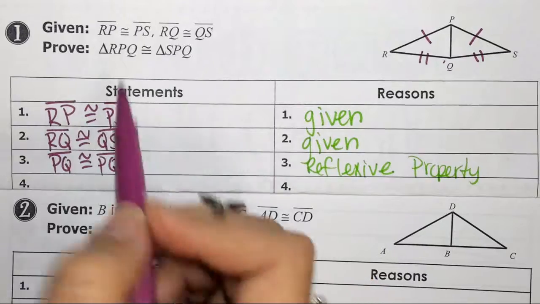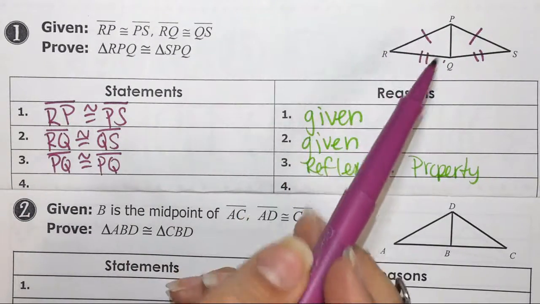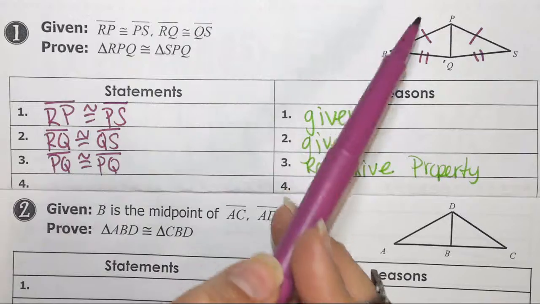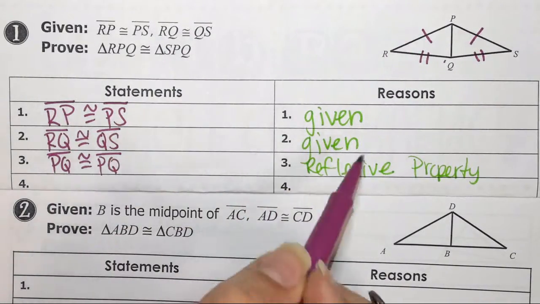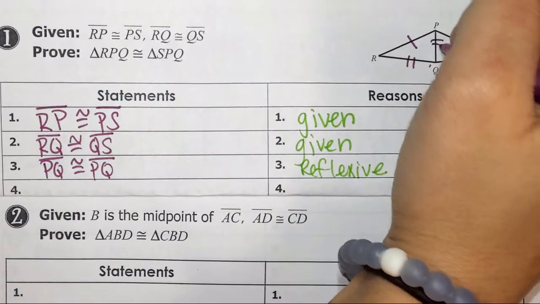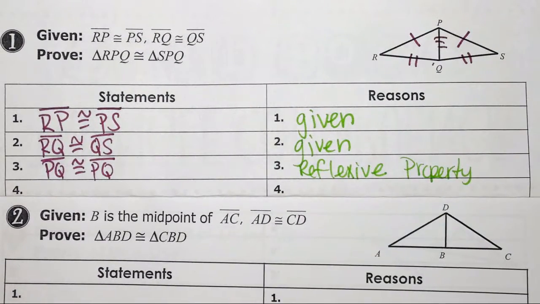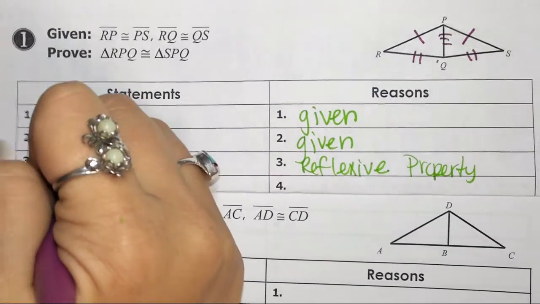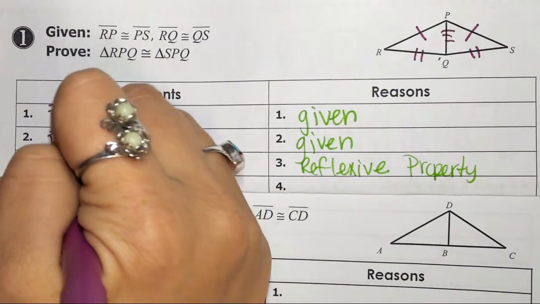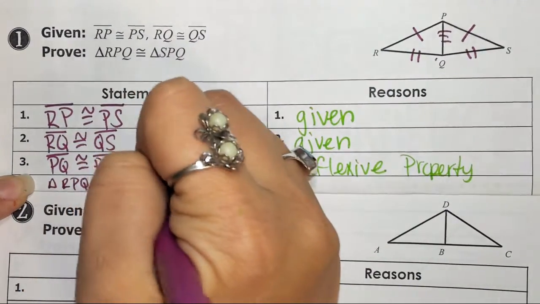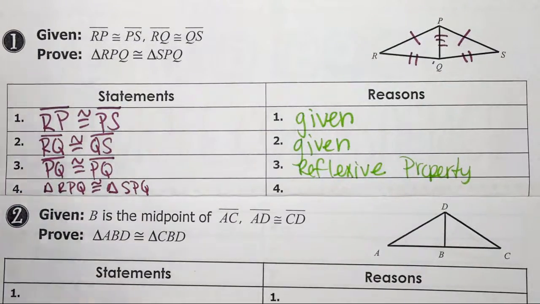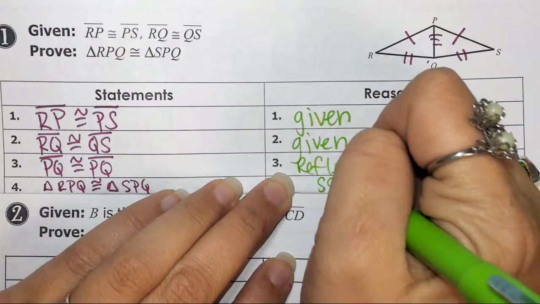Now, our goal is to prove that triangle RPQ is congruent to triangle SPQ. And that is always our last statement. Our proof is always our last statement. Now, we can put 3 tickies here if we want to. Can we prove that those two triangles are congruent? Yes. By what theorem? And boom, we're done. So you would write that triangle RPQ is congruent to triangle SPQ by side, side, side.